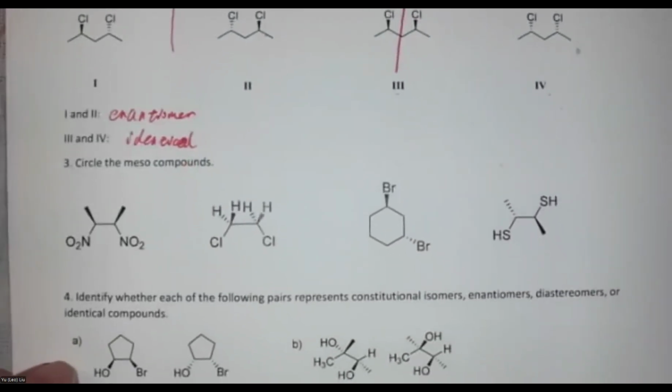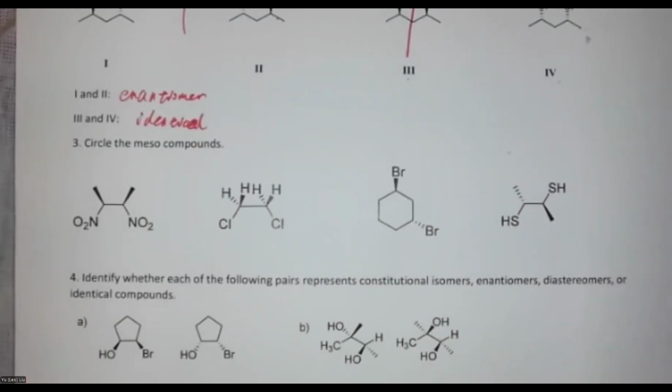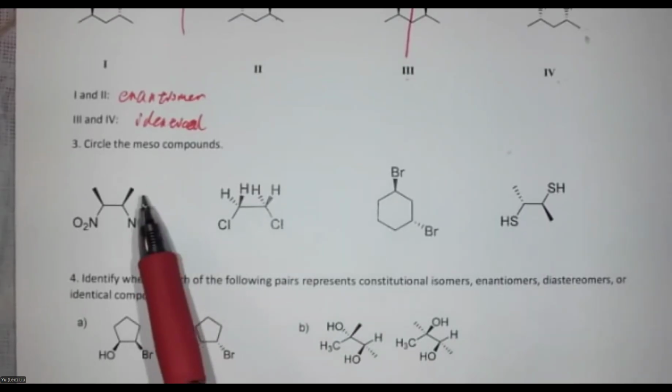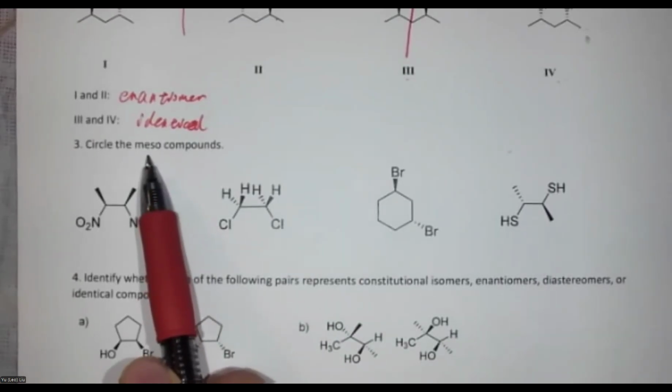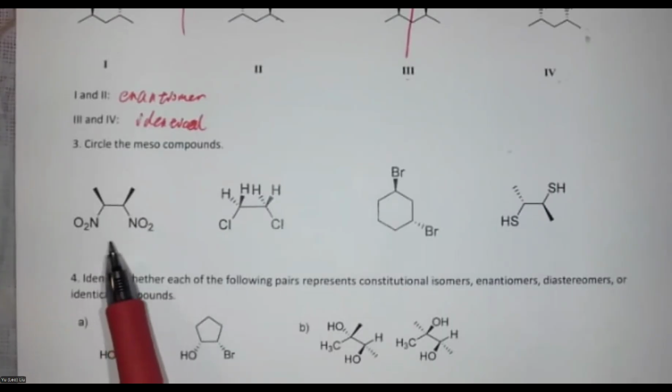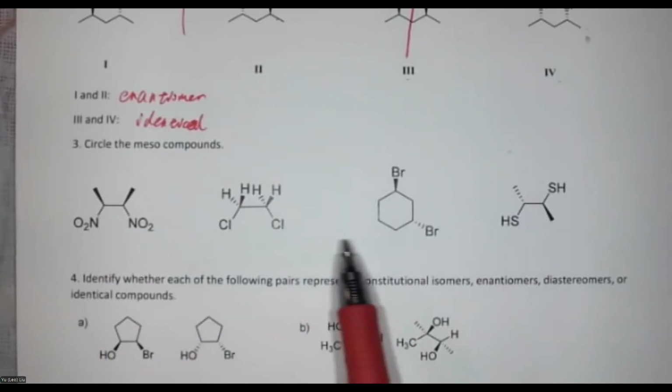Now we move to a little bit harder one. Please work on question three. Just indicate whether these four molecules are meso compounds or not.